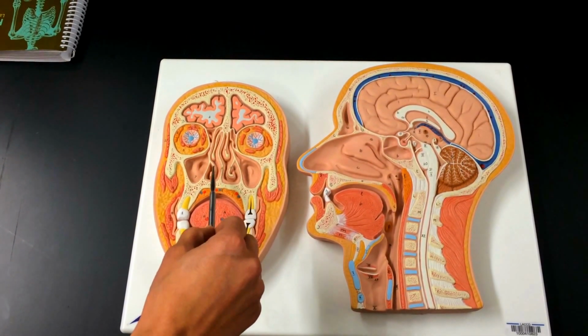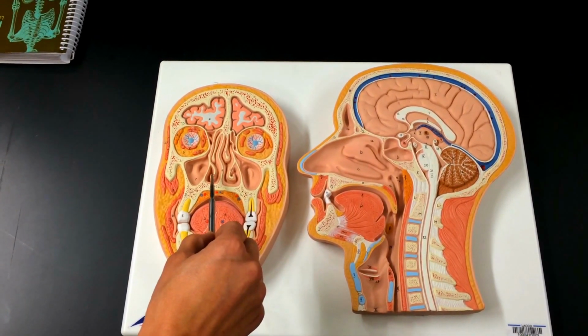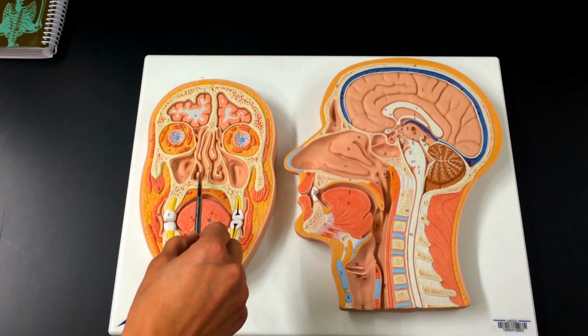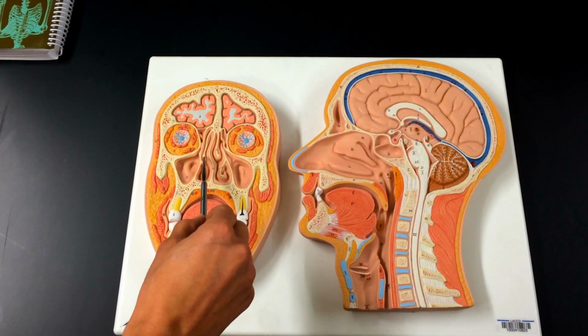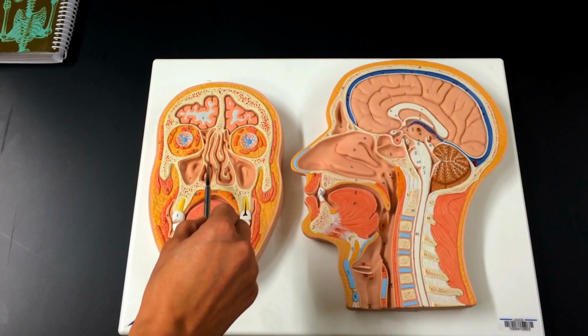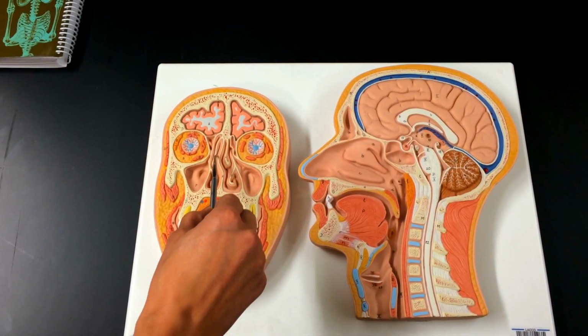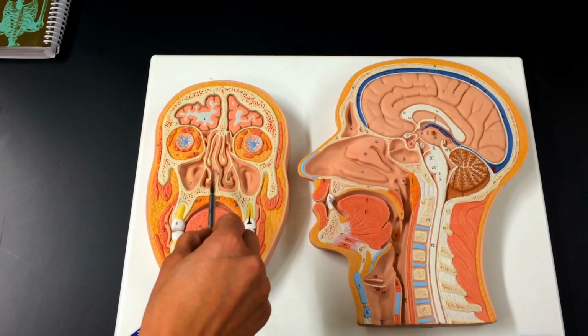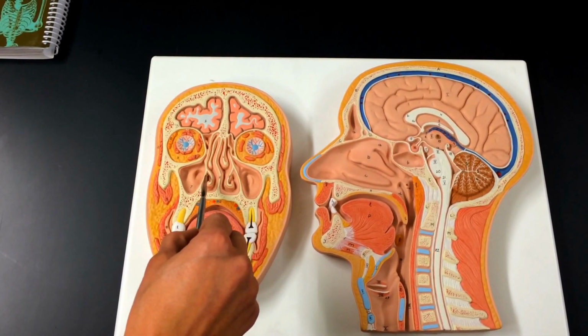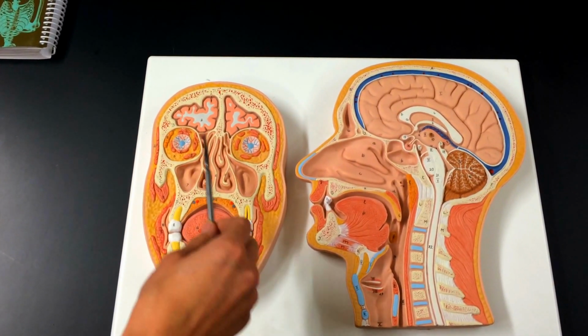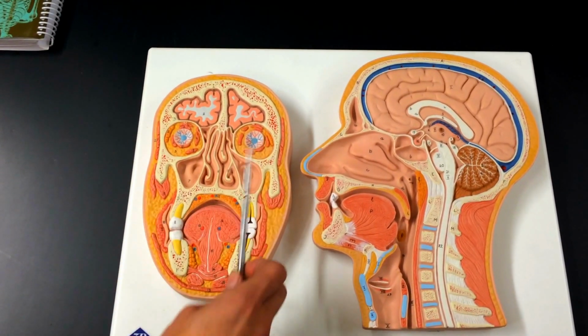Then you can see actually just two concha. So 1, 2. This is the inferior nasal concha. This is the middle nasal concha. And the groove underneath is called a meatus. So this would be the middle nasal meatus, and this is the inferior nasal meatus. Okay, and that's pretty much it. So that's all we require there.